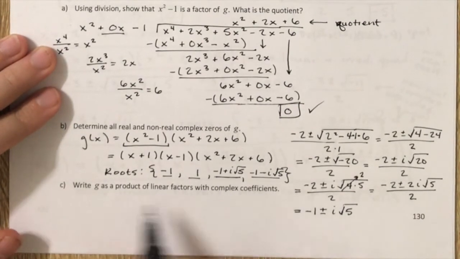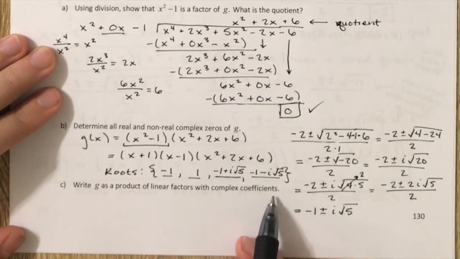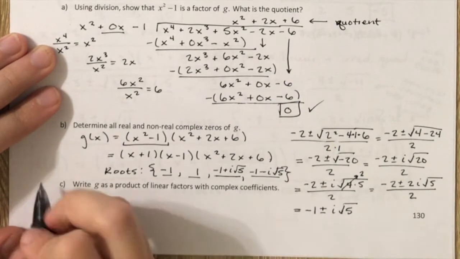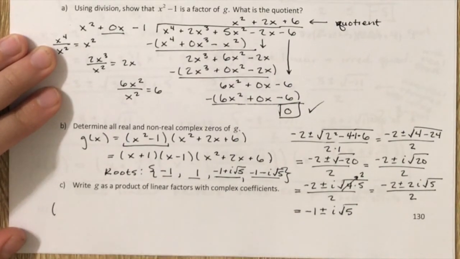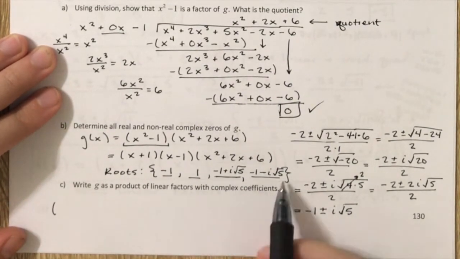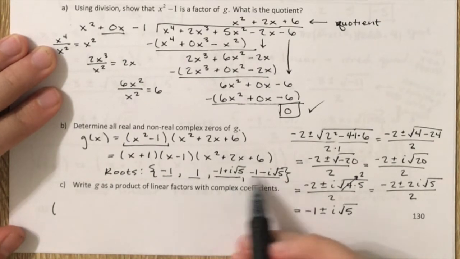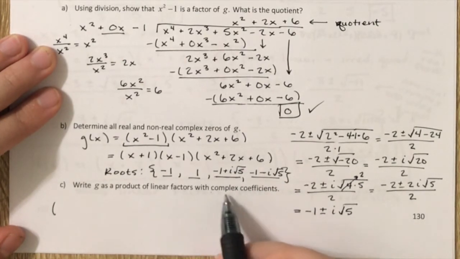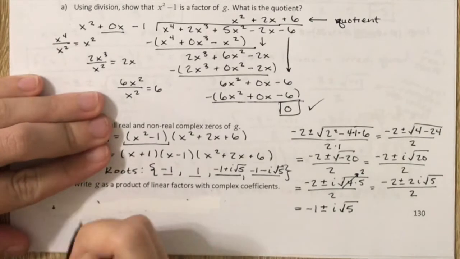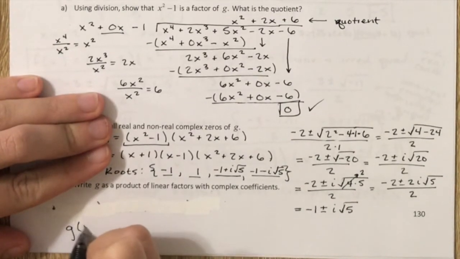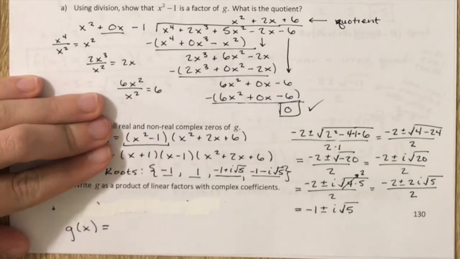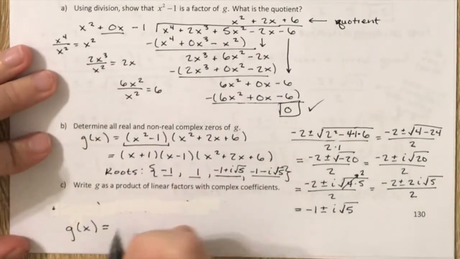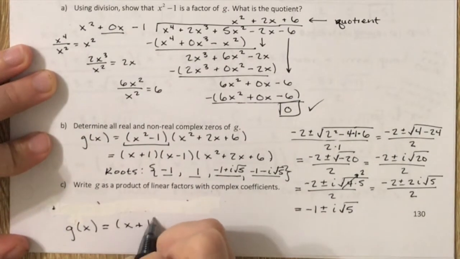Last question is asking us to write G as a product of linear factors with complex coefficients. So we write it as all linear factors. We do have some complex roots, some non-real roots, but that's okay because we can have all complex. Let's write it down here so we don't run out of space. So we have x minus, x plus 1, and x minus 1.